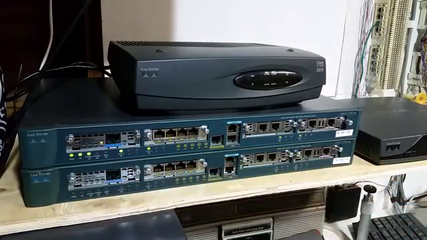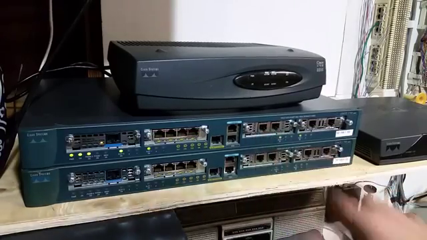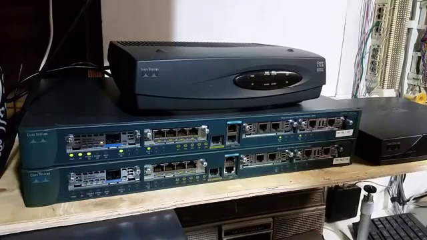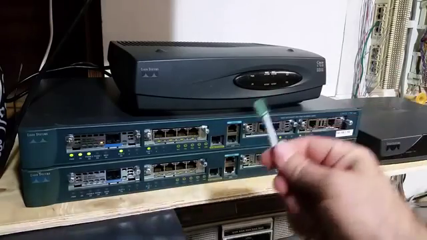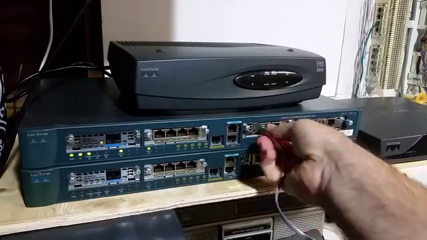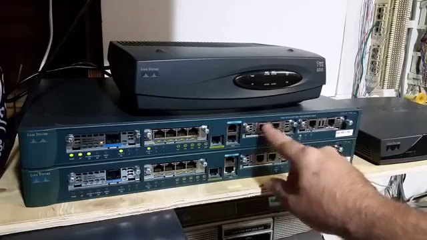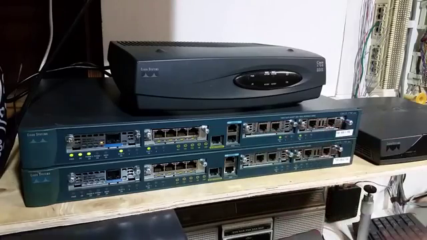Now, not quite so frequently, but you sometimes will run into these smaller ports. These are RJ11s. So in other words, these are not the wide 8-pin cord, but the little 4 or 6-pin cords. And those are usually for some kind of dial tone. They're usually supplying dial tone. So if you see these, they are usually phone ports.